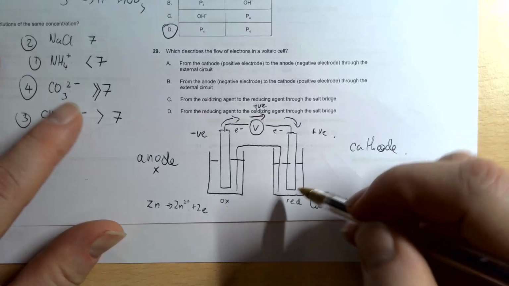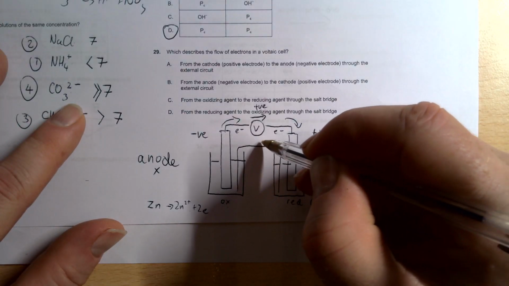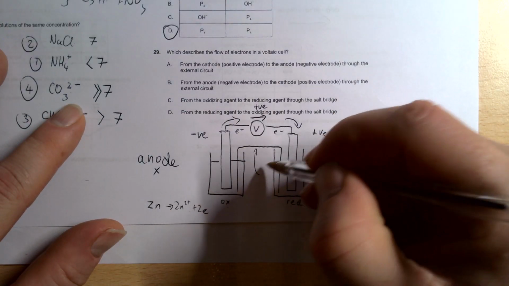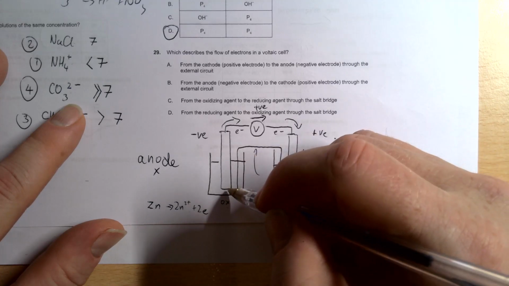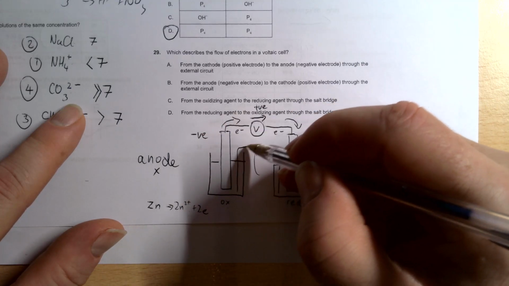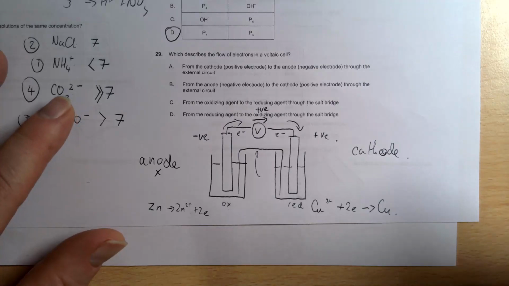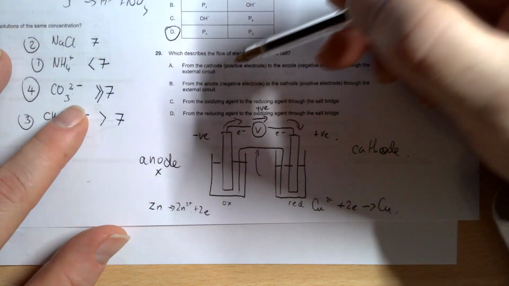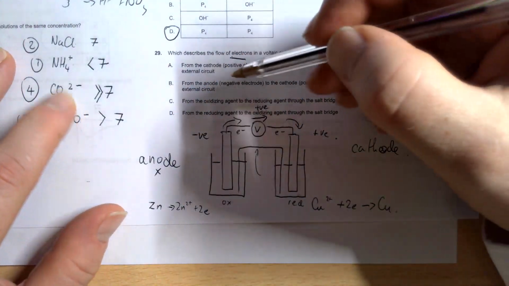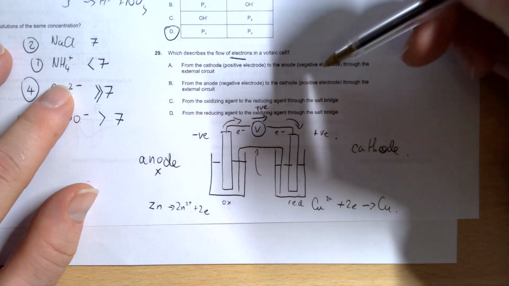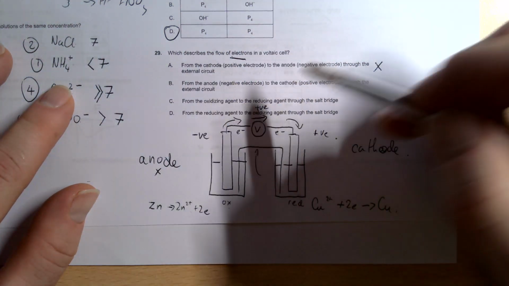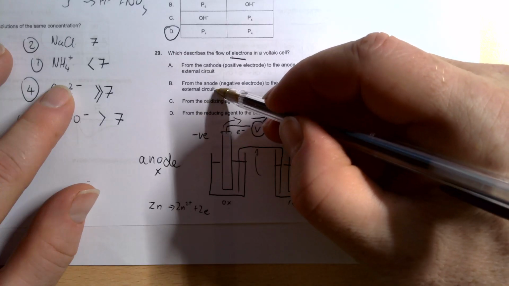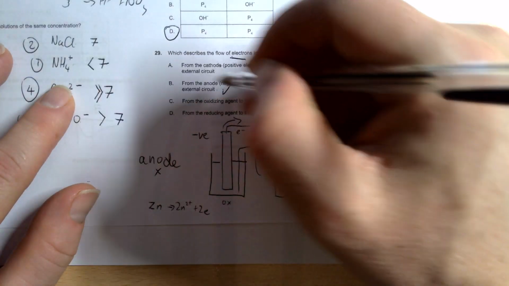And just to remind you, negative anions are flowing around the salt bridge, in a clockwise direction, the opposite direction to the electrons, and positive ions are going from left to right as well. So let's go through these. From the flow of electrons, it's asking about, from the cathode to the anode, well that ain't right. From the anode to the cathode, well that is right. Through the external circuit, through the wires, well that is right. So that is the answer.